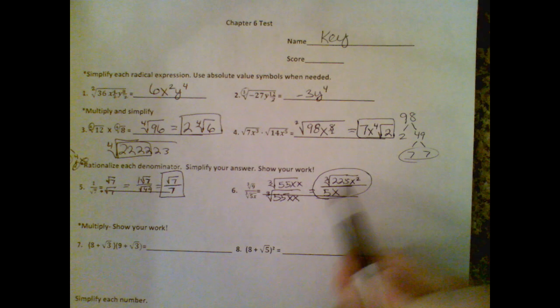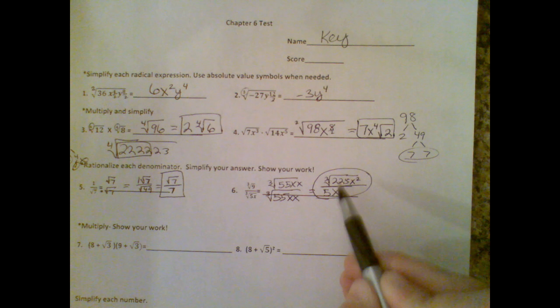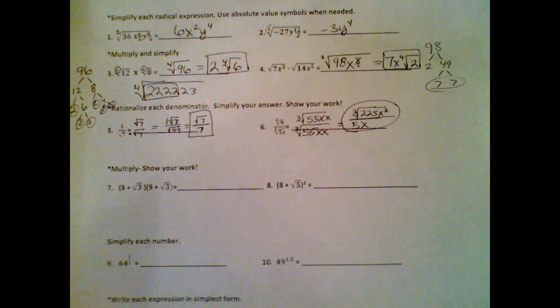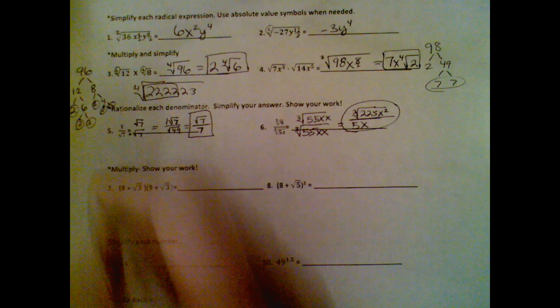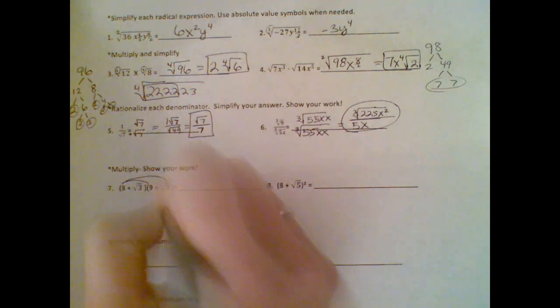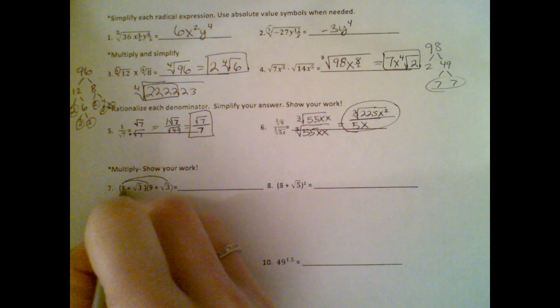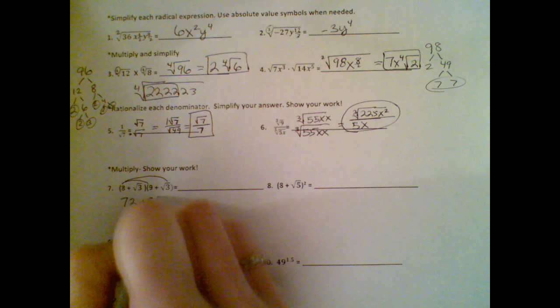Do not try to divide these. Again, one's underneath the cube root and one is not, so they're not like terms. Now this next one we need to multiply, so we're going to go ahead and FOIL or distribute. So we're going to distribute this 8 to both of these terms, so 8 times 9, we get 72. 8 times square root of 3 is 8 square root of 3.